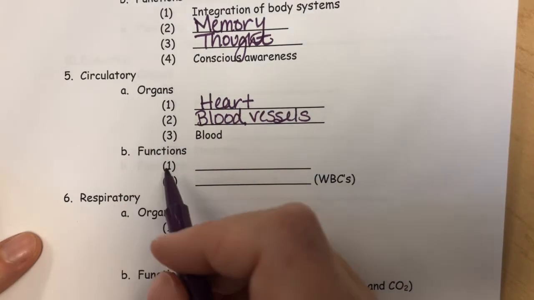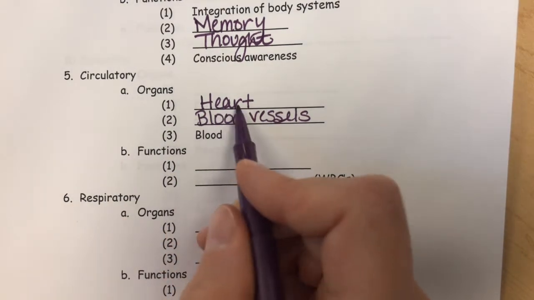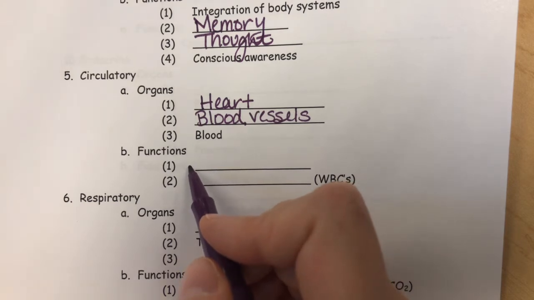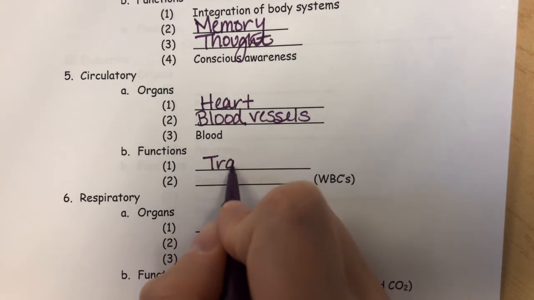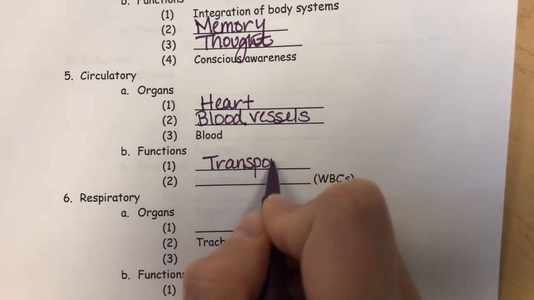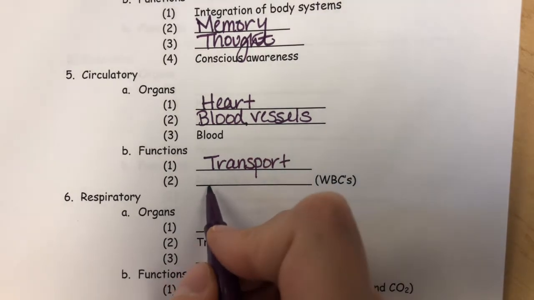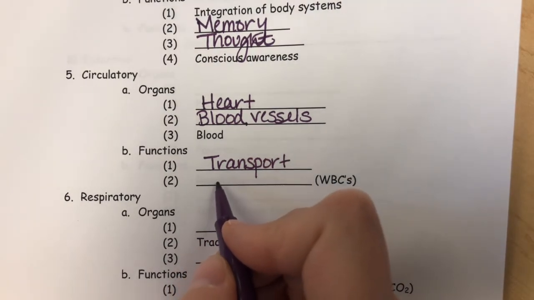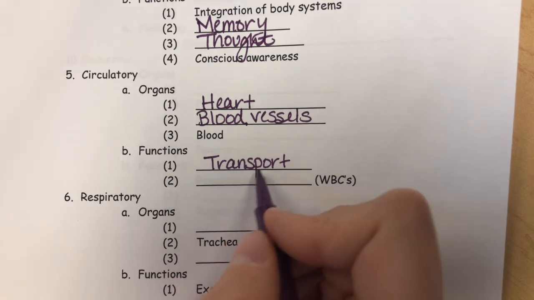So what is the function of your circulatory system? Why does your heart need to pump this blood around? It's because it's transporting substances. It's transporting gas to and from your lungs. It's transporting food from your digestive system. So there's a huge transport.